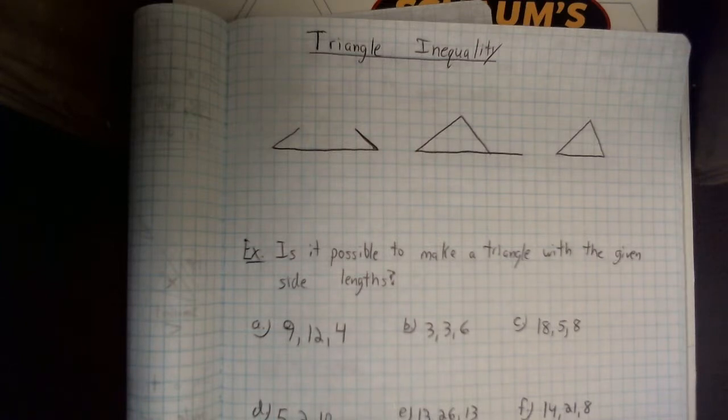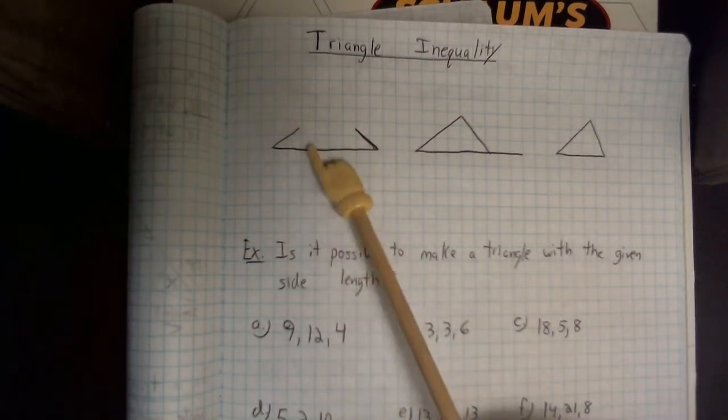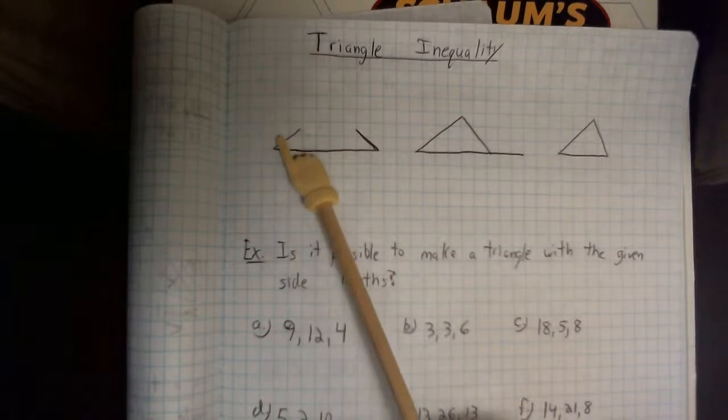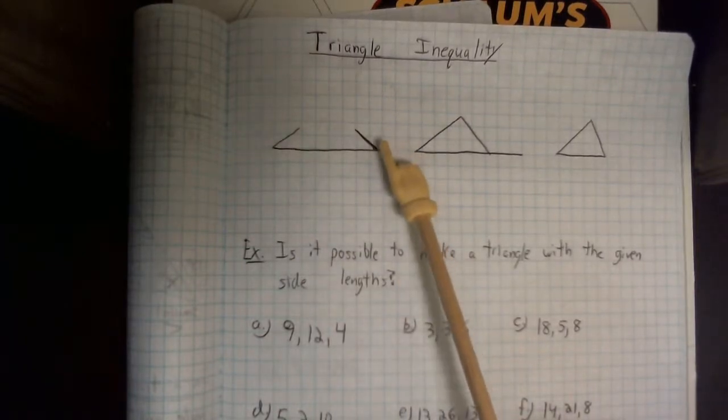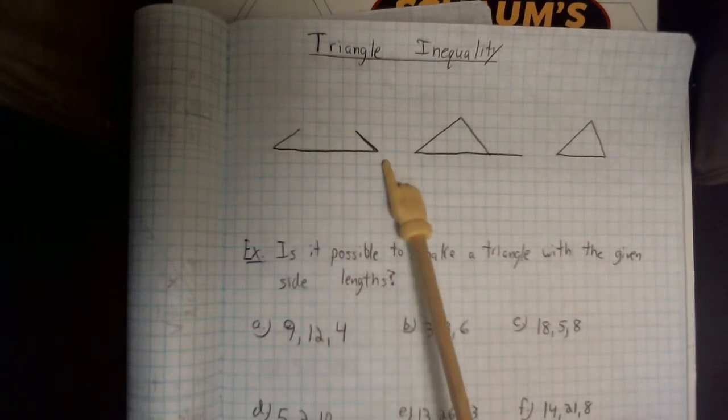Now in class we did a little bit of an experiment where we measured the side lengths of some triangles and compared the data. We found that if we add the two smaller sides together in order to make a triangle, they have to add to be greater than the largest side of a triangle.